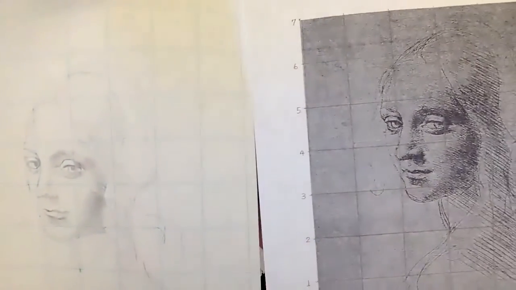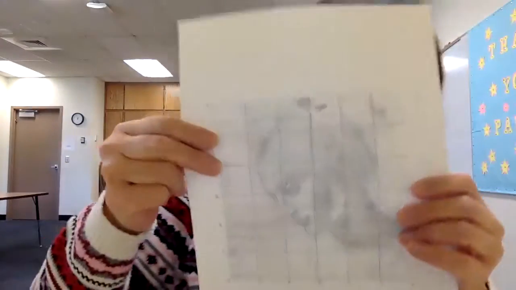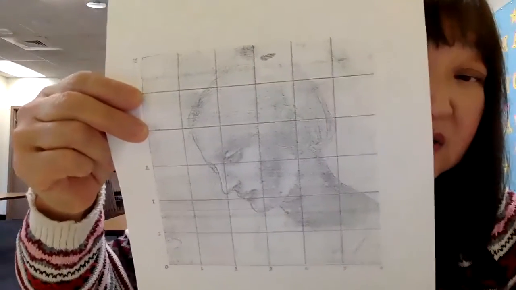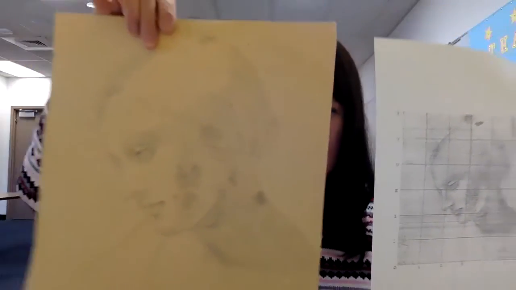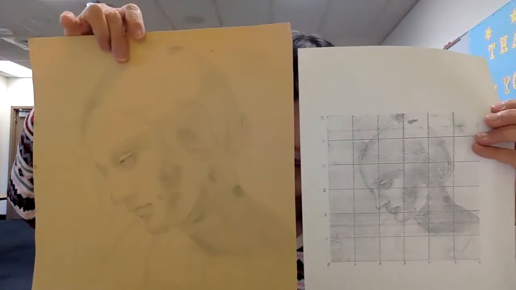So that's how you do it. This one, I actually enlarged to twice as big, but you don't have to do the enlargement. So this becomes that. That's Mrs. Lee's example, and it's really hard.